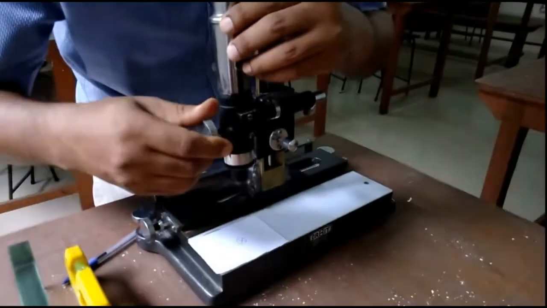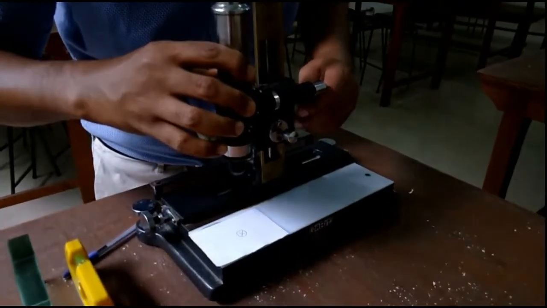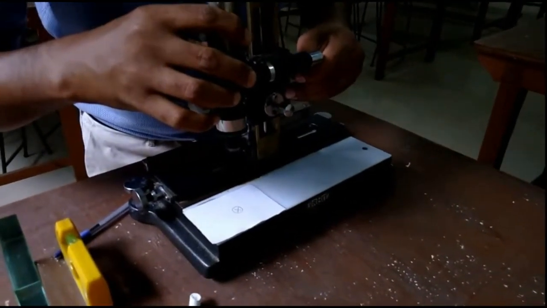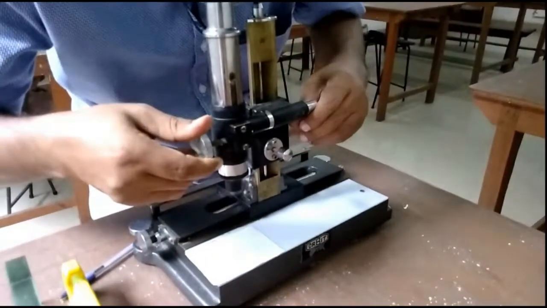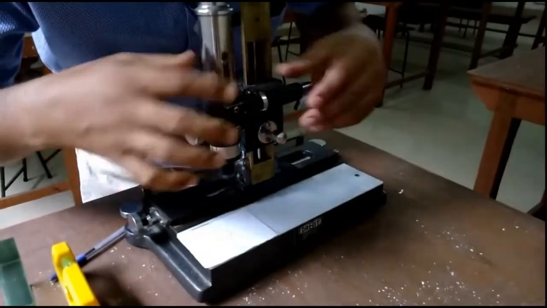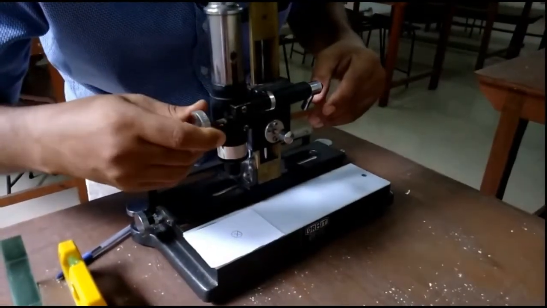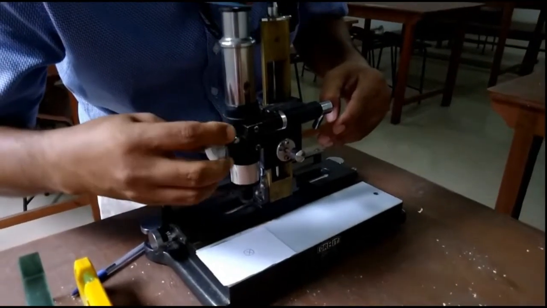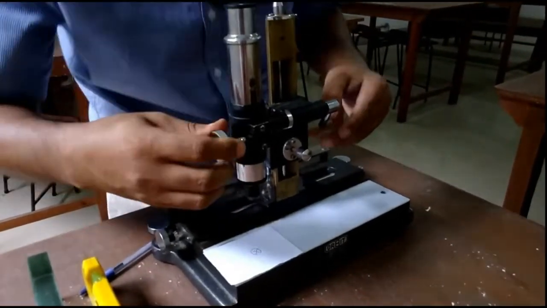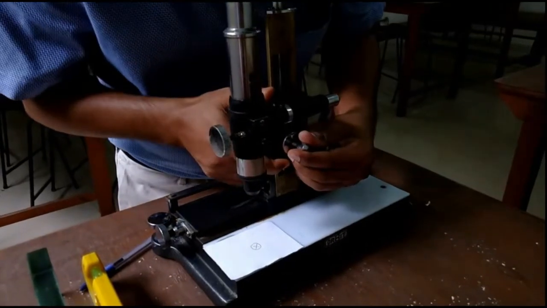You can focus by rotating these screws, and for alignment you can use these other knobs also, so that your telescope is vertical. Now I am trying to focus the cross mark, and it's almost done.